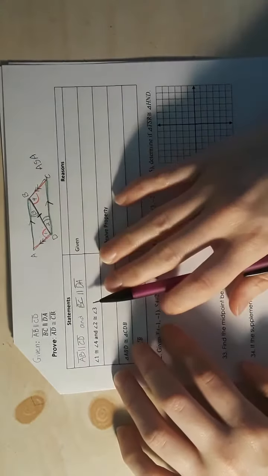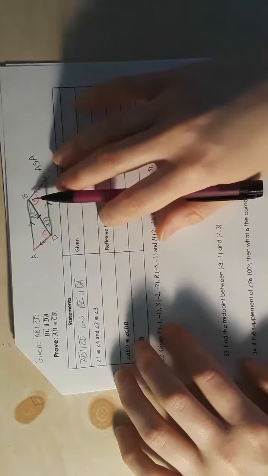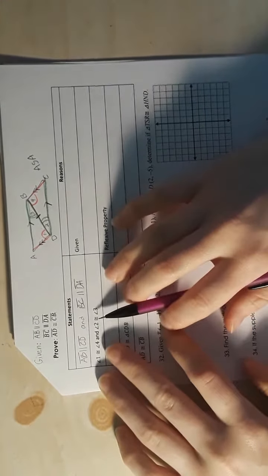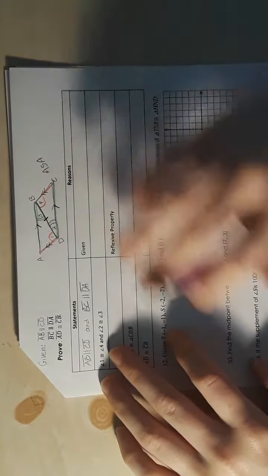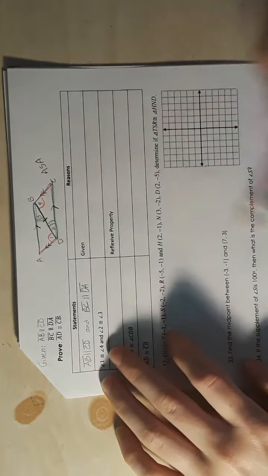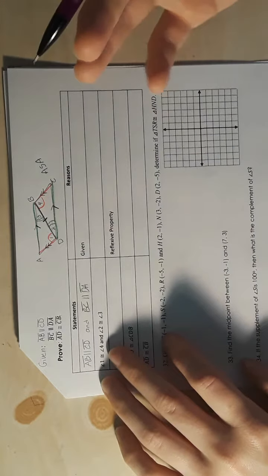So I'm going to go back into the proof and explain all the markings that I put into the picture. I said that angle 1 and 4 were congruent and angle 2 and 3 were congruent. That was based on the parallel lines. But you don't want to just say definition of parallel or because of parallel lines, all right? Because that's not really explaining why the angles are congruent.